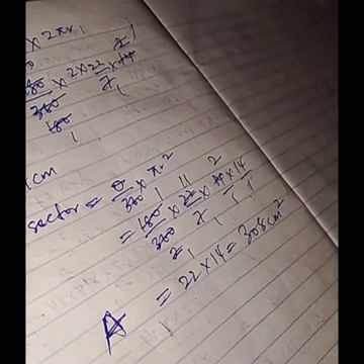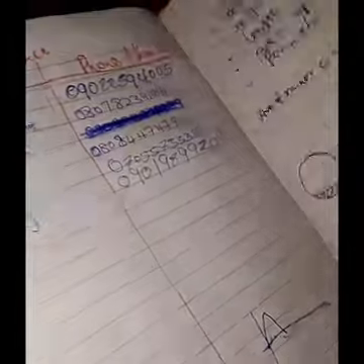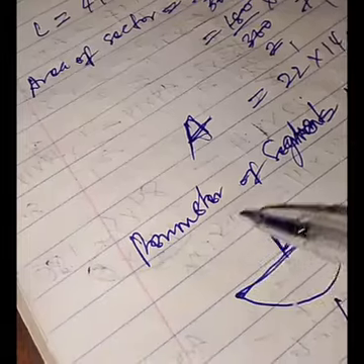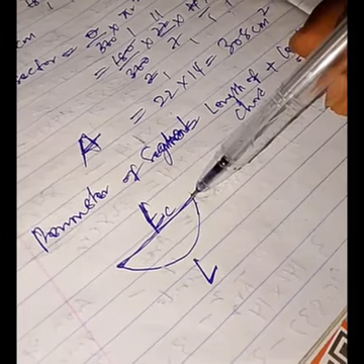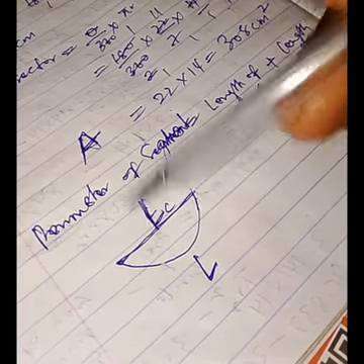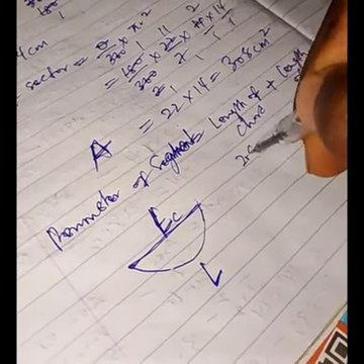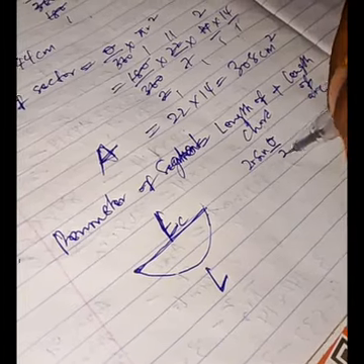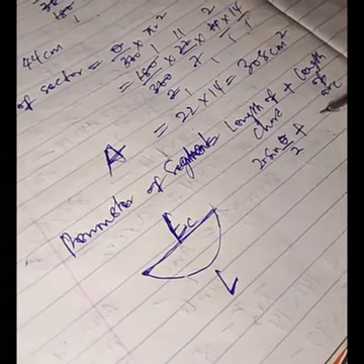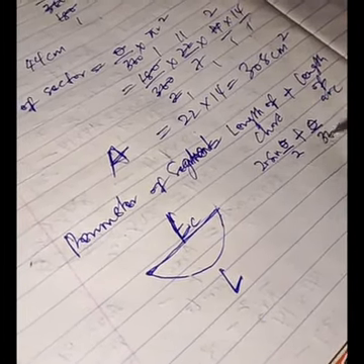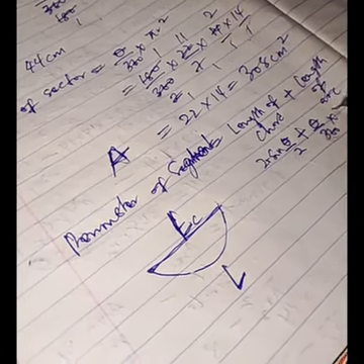Then we also have the perimeter of the segment. The perimeter of the segment is going to give us the length of the chord, that's this part, then the length of the arc. So this is going to give us 2r sine theta over 2, plus theta over 360 times 2 pi r.